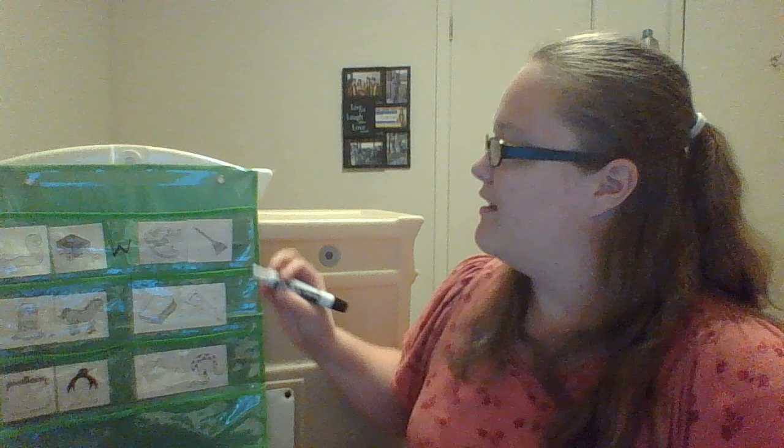The next two pictures are of a rope and a rake. So say those two words slowly. Rope, rake. What letter makes a R sound? Excellent. Letter R. Next we have hat and horse. Letter H. Excellent. Now we have sandwich and saw. Excellent. That's a S sound.